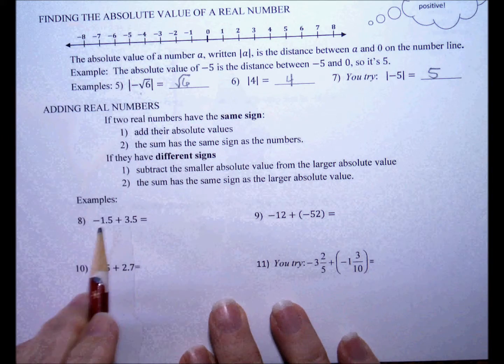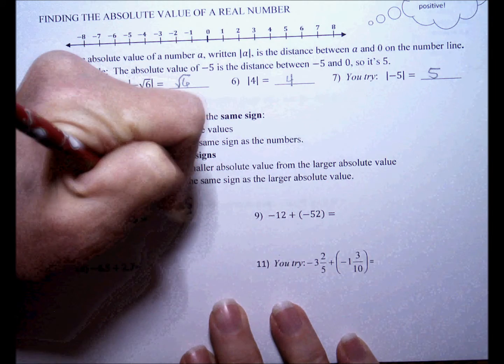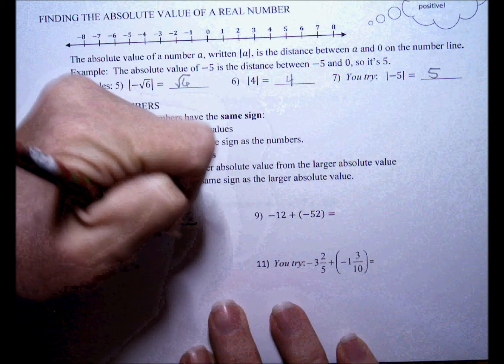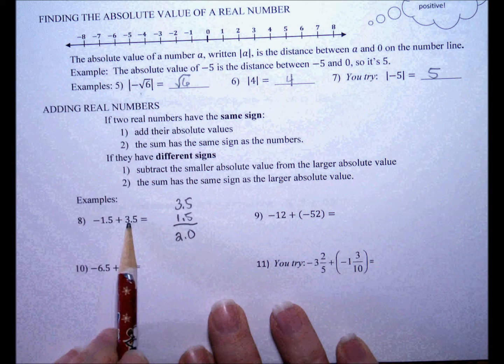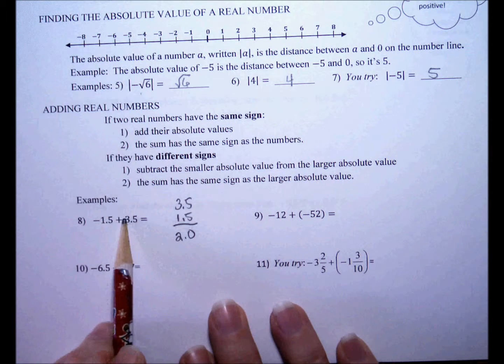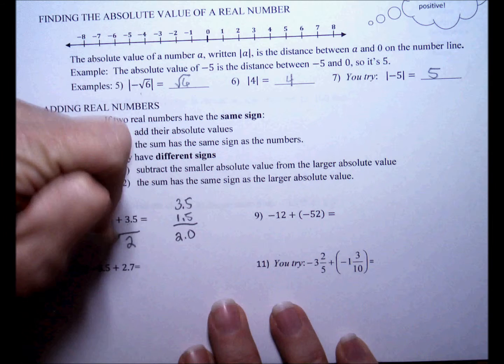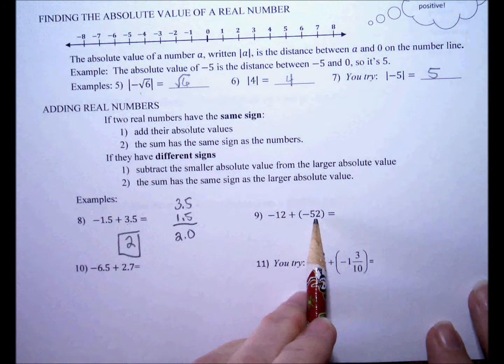So here we have two with different signs. The absolute values of these numbers are 3.5 and 1.5. We're going to subtract the smaller absolute value from the larger absolute value. That gives us 2.0. The larger absolute value is 3.5. It's positive, so our result is positive. So 2 is our answer.